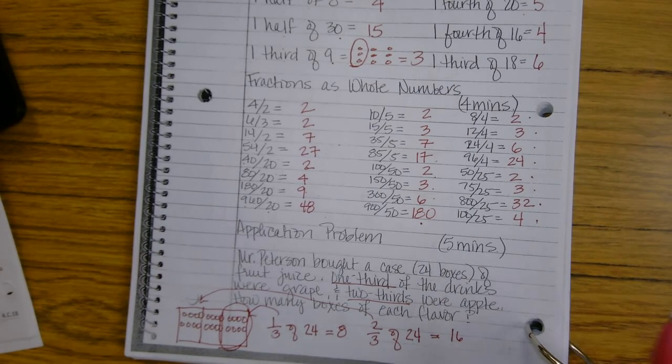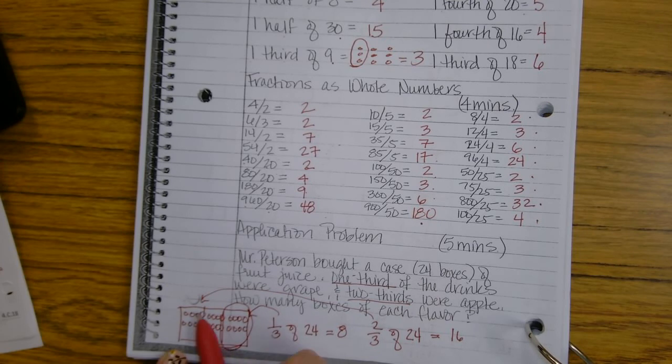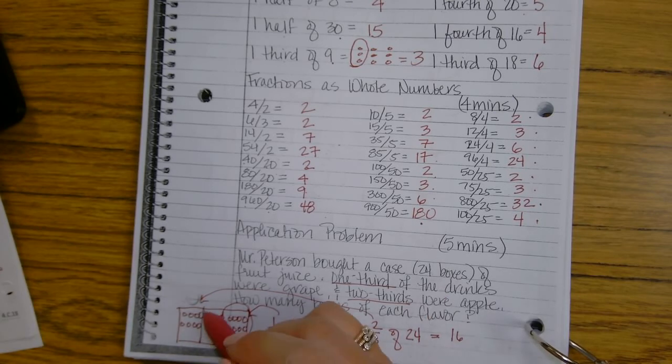And for our juice box problem, here we go. I have 24 boxes and I'm cutting it into 1/3 and 2/3. So I have to have a total of thirds. So I took my tape diagram, and I divided it into thirds. And then I had to figure out how many would go into each section. So it's 1, 2, 3, 4, 5, 6, 7, 8, 9, 10, 11, 12. So 12 on the top, 12 on the bottom equals 24.